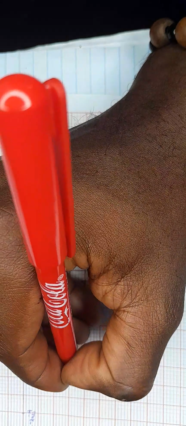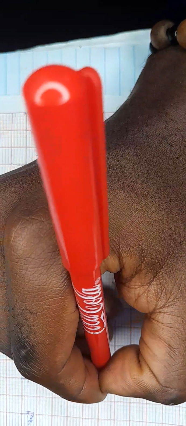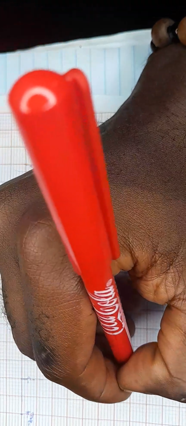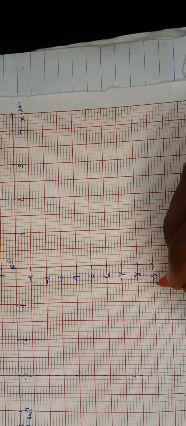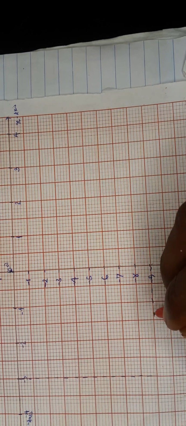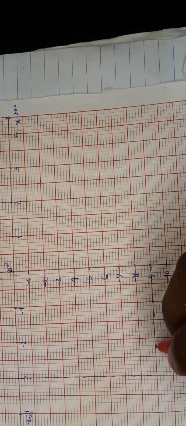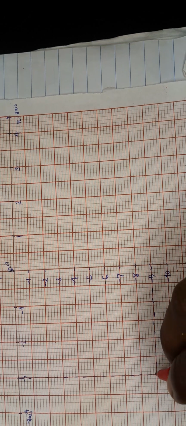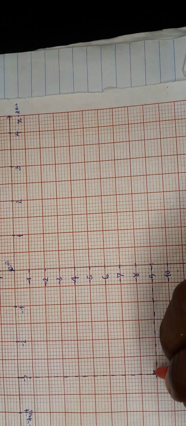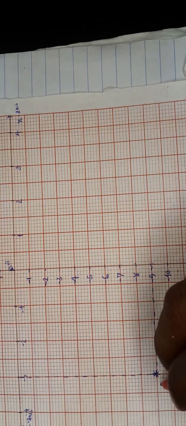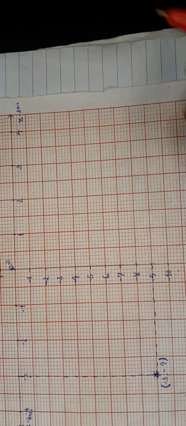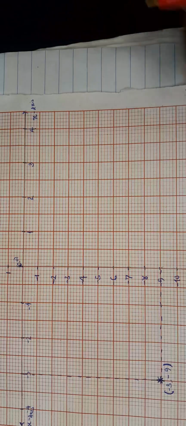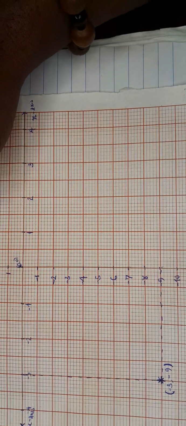This is -3. I'm tracing it down, and that's because -9 is down. So I'm going to go to -9. I'm going to trace it towards the left, and that's because -3 is towards the left. Right, they meet at this point. So this point is (-3, -9). I hope you understand. Okay, let's pick the next one.